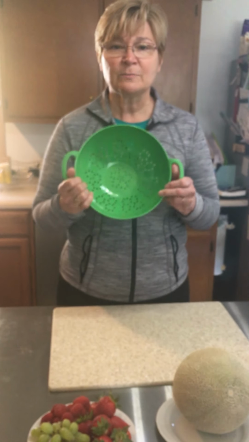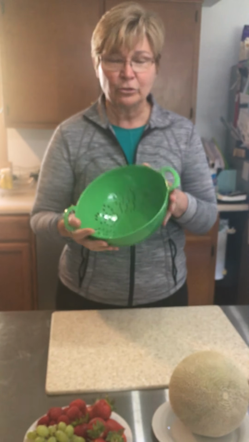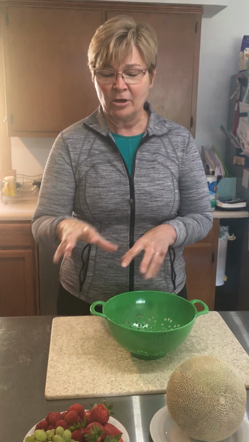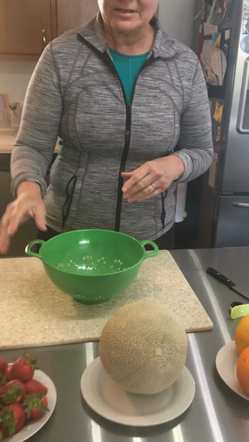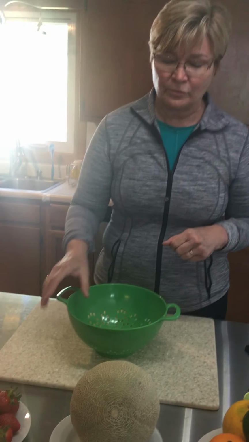One thing you want to do is make sure that you rinse them extremely well. Use a colander. I like to soak mine in a gallon of water to a cup of white vinegar, and it'll help kill any bacteria that might be involved in your berry before you consume it. So really super easy. It also helps it stay longer in the refrigerator.